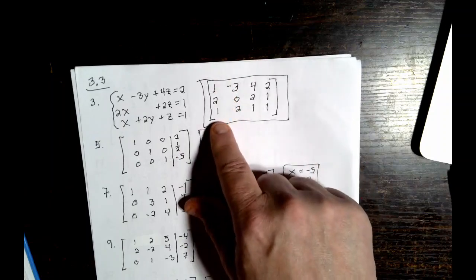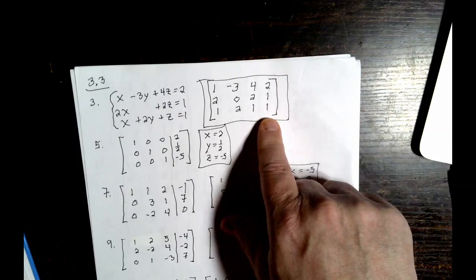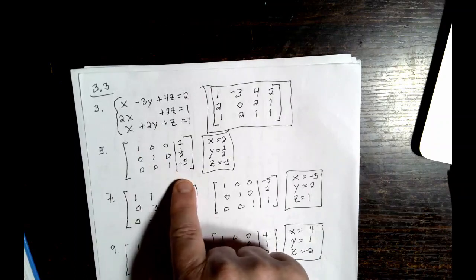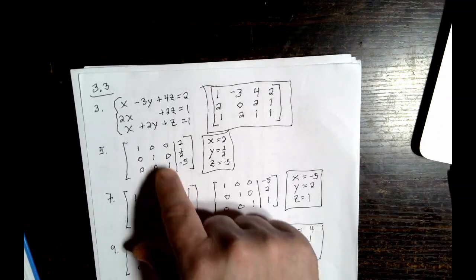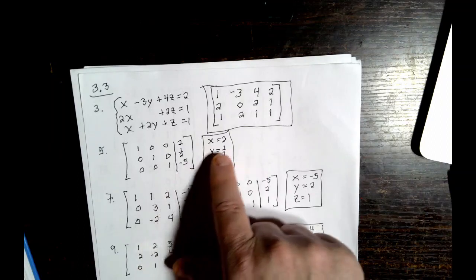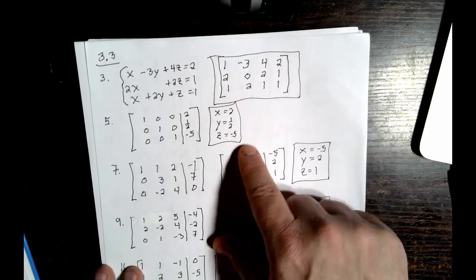So this column represents your x's, this is your y's, this is your z's, and this is what they're equal to. Okay? So when you do some mathematics on your calculator, it will look like this usually, with a 1 along the diagonal, zeros everywhere else, and right here are your answers, x, y, and z. X is 2, y is 1/2, z is -5.